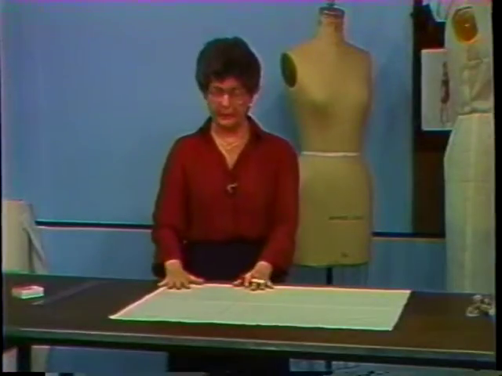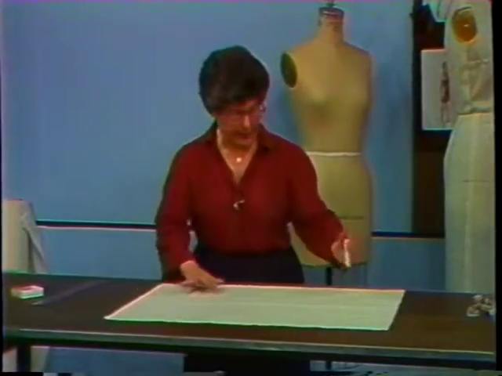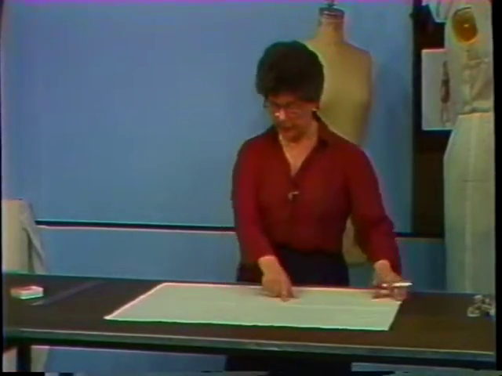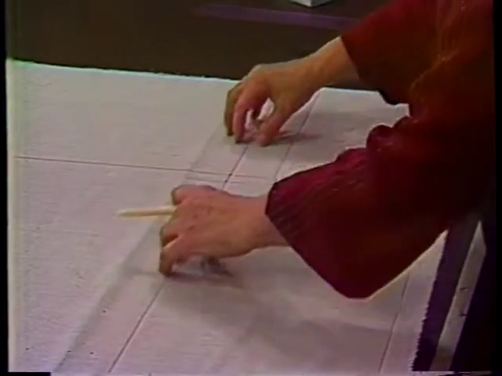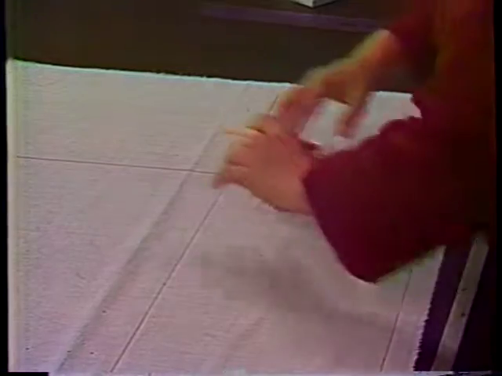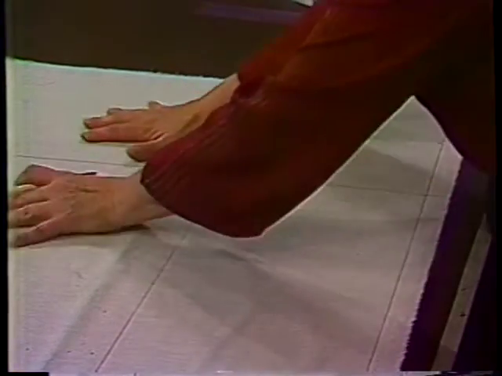The preliminary marking of the front skirt has been completed. Now we are going to add 1 inch beyond the side seam for seam allowance, and then we will cut away and separate the front from the rest of the muslin.